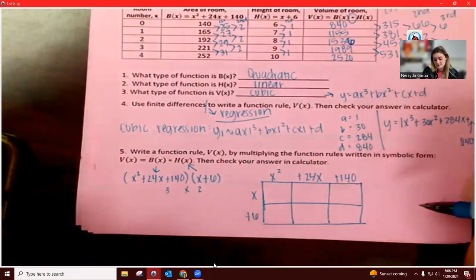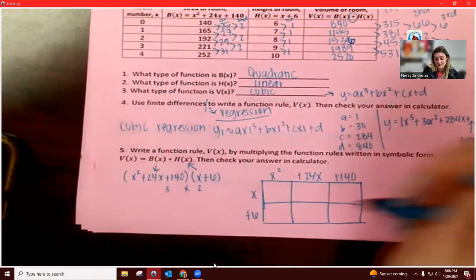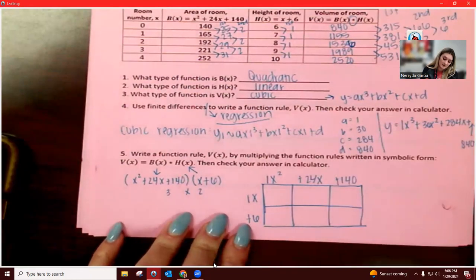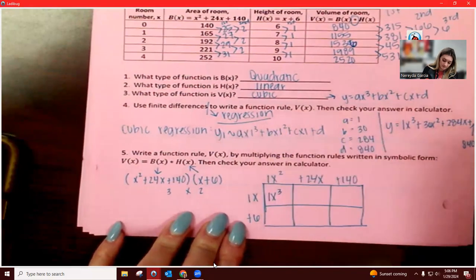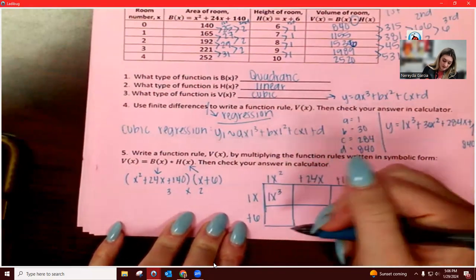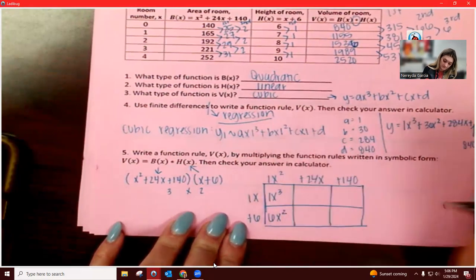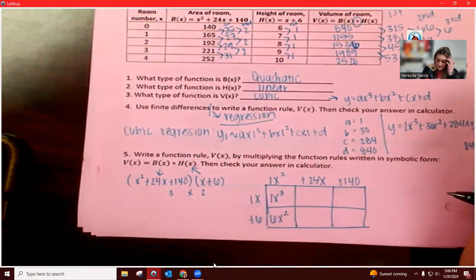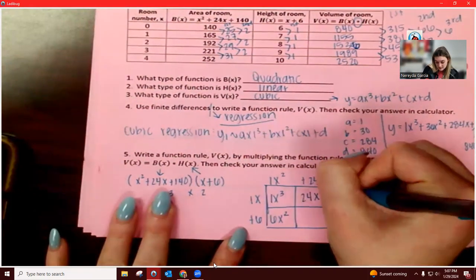So, gotta go and multiply. I need to say, what's x times x? Well, first of all, what number do these x's get? A 1. So, I need to do 1x times 1x squared, gets me 1x cubed. Then I have 1x squared times 6, gets me 6x squared. Over here I have 1x times 24x, getting me 24x squared.